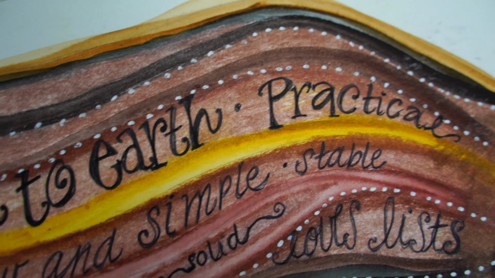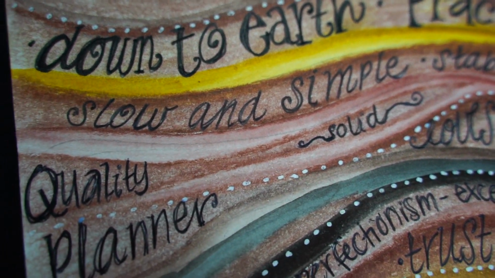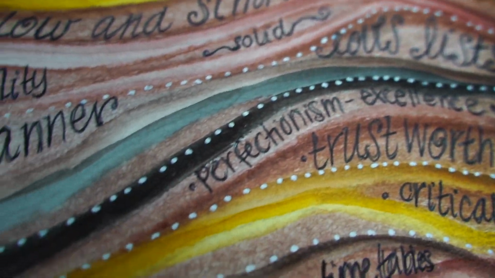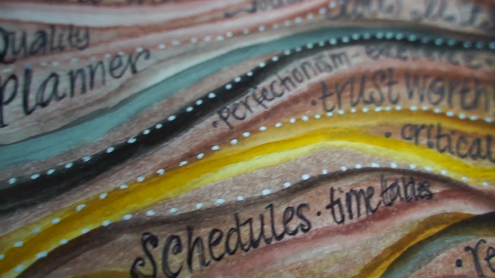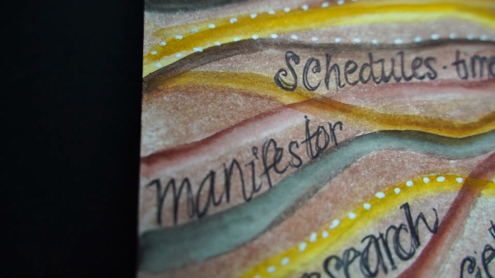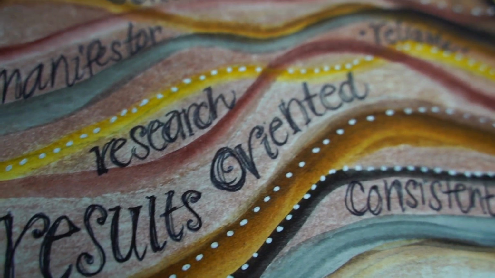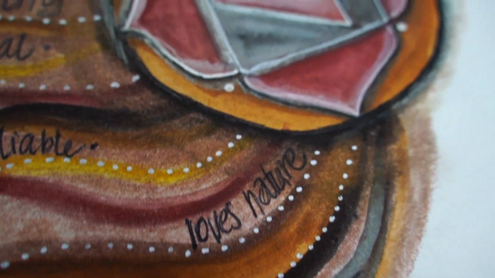Down to earth, practical, slow and simple, stable, quality, a planner, solid, loves lists, perfectionism, excellence, trustworthy, critical, schedules, timetables, a manifester, very good manifester, research, results-oriented, consistent, loves nature.